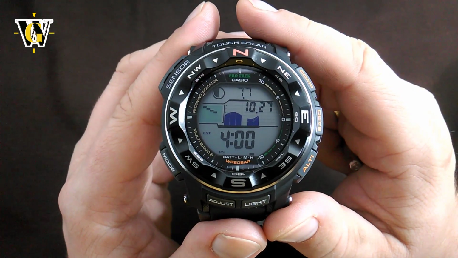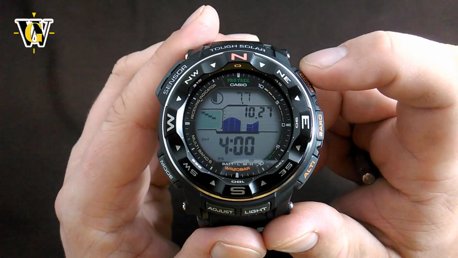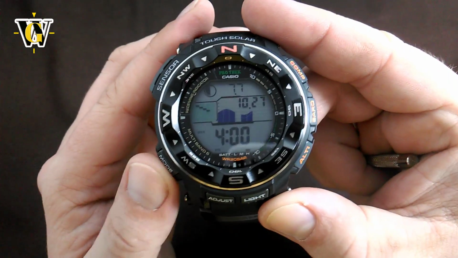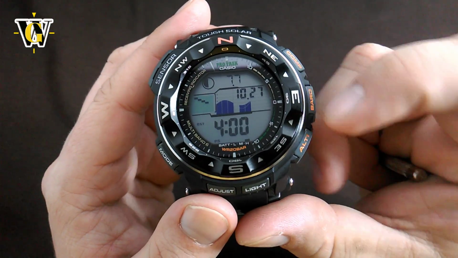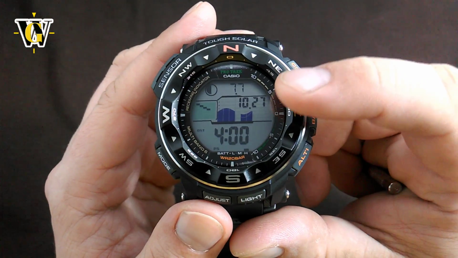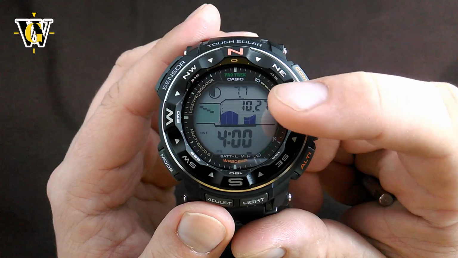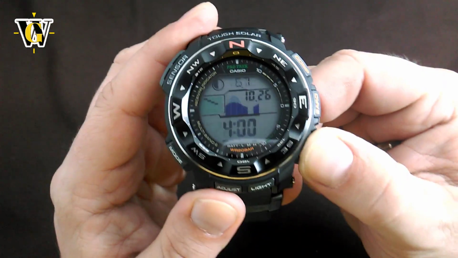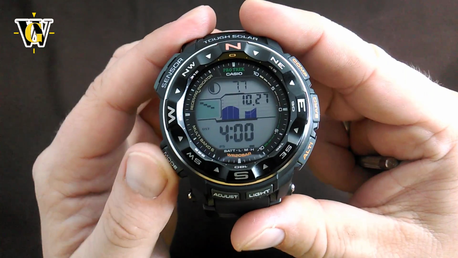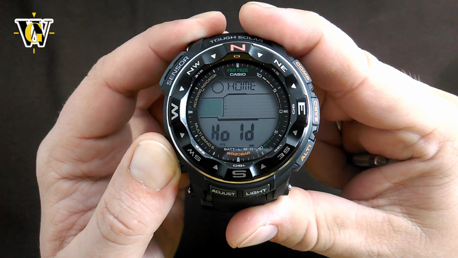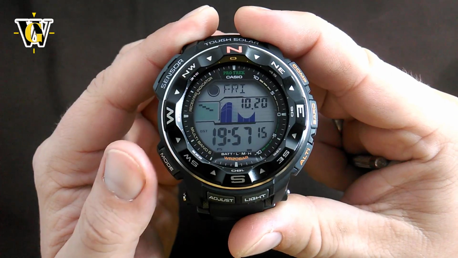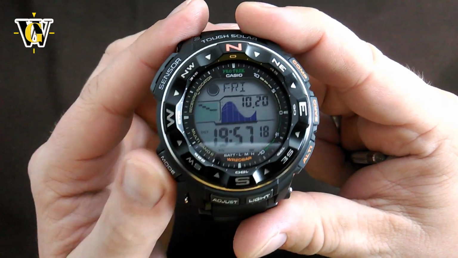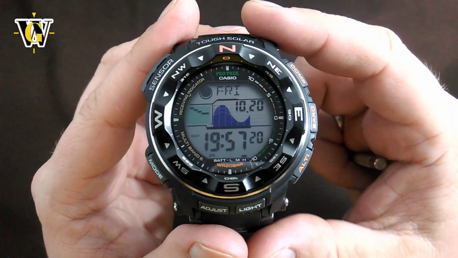Now moving on, we're going to cover the compass function. To activate the compass, you have to be in the home screen or in any of the sensor functions. So while you're in any other function that's not home screen or any of the sensor functions, pressing the comp button is not going to do anything. So you always have to go back to the home screen. And with this watch, you can do it by just pressing and holding the mode button for more than 3 seconds, no matter what mode you're in.